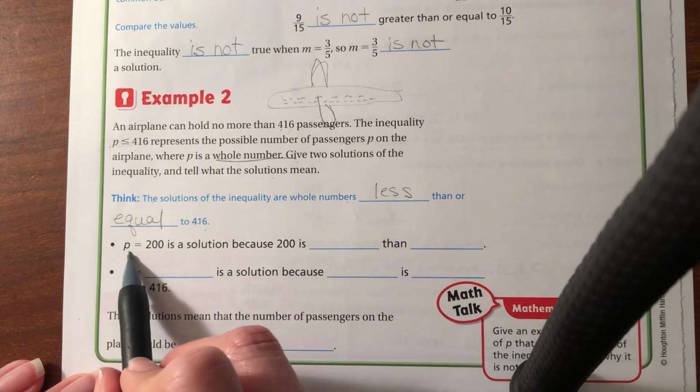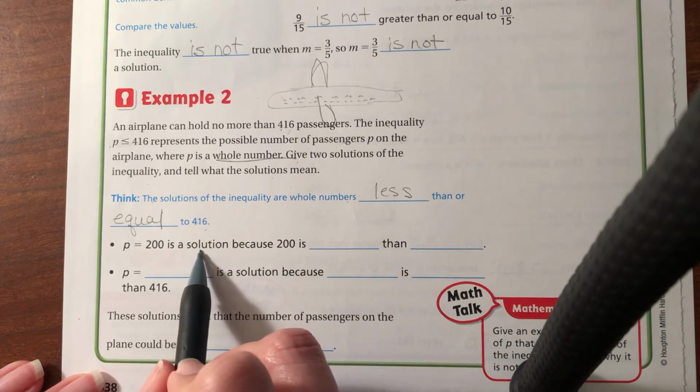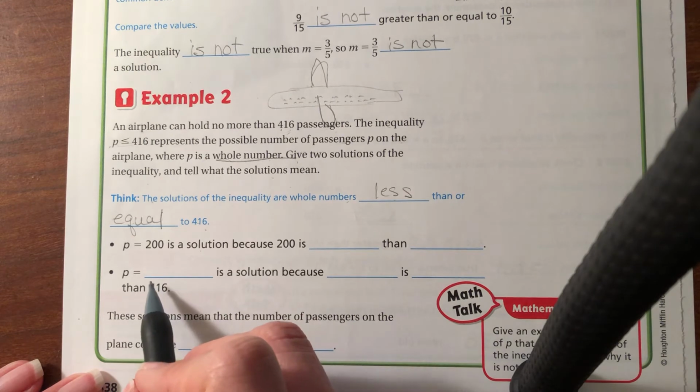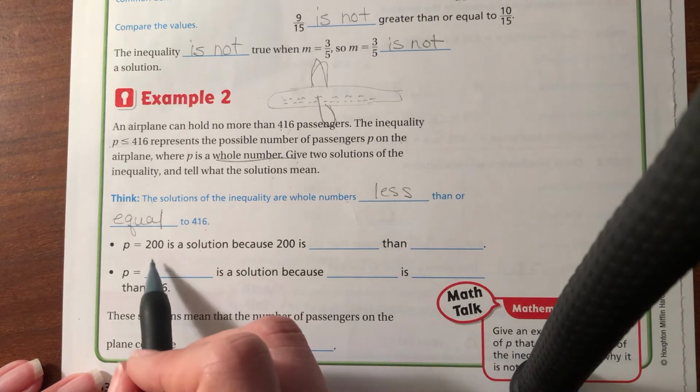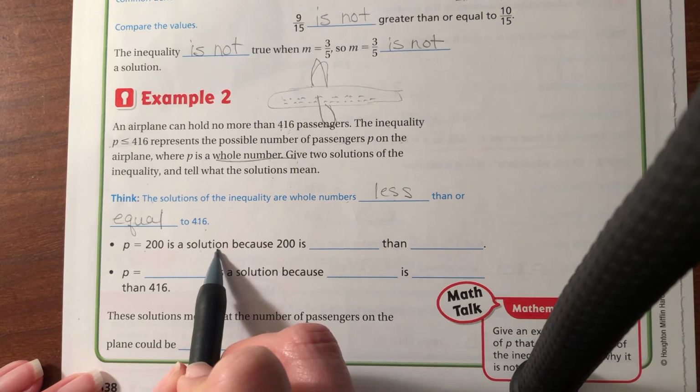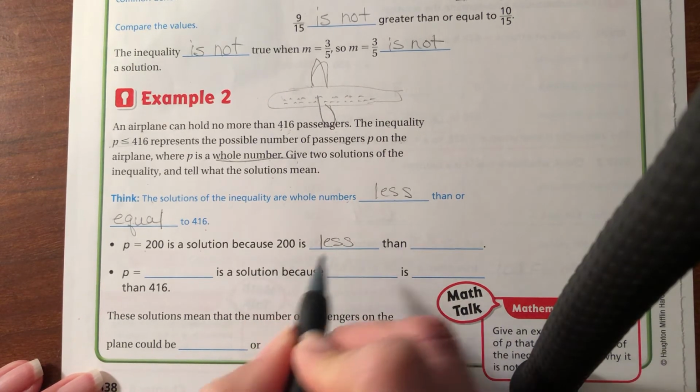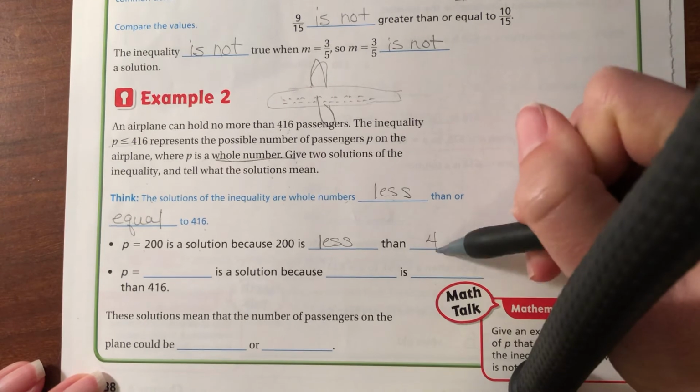So P equals 200 is a solution. You could put 200 people on the plane, have only half the seats filled. That's okay. P equals 200 is a solution because 200 is less than 416.